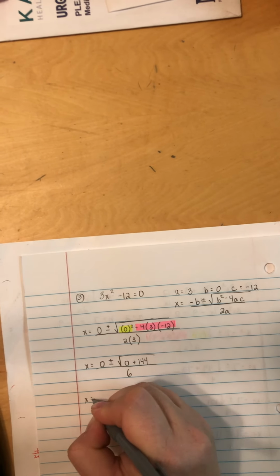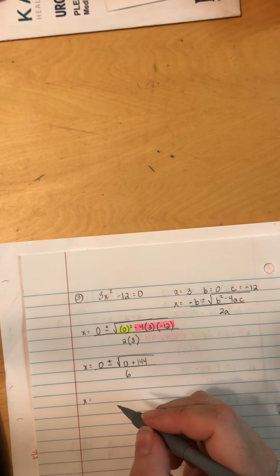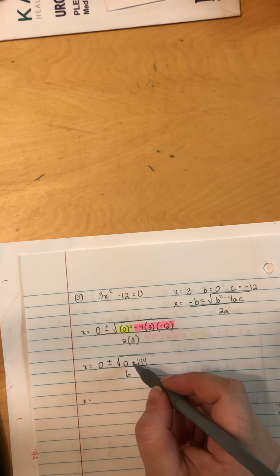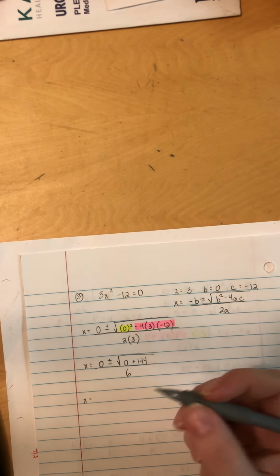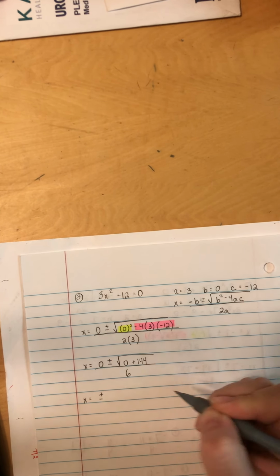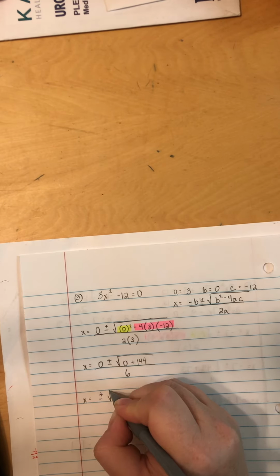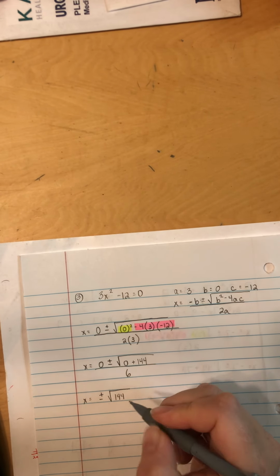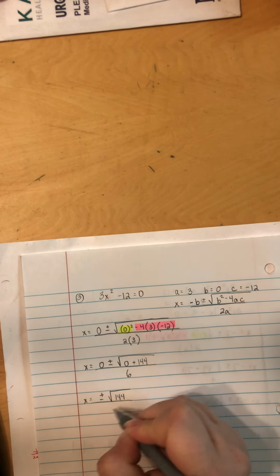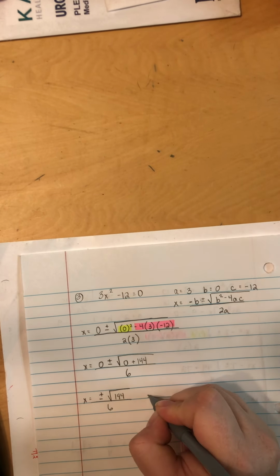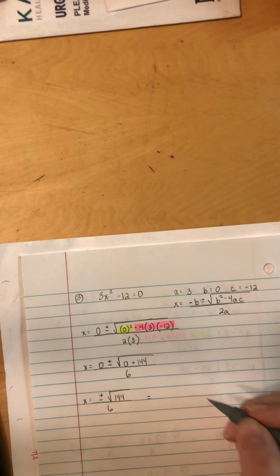Alright, x equals, so I have 0 plus or minus, and because this is 0, I'm just going to take it away. It's going to stay plus or minus the square root of 0 plus 144, divided by 6. Okay, so here's where we separate this off.